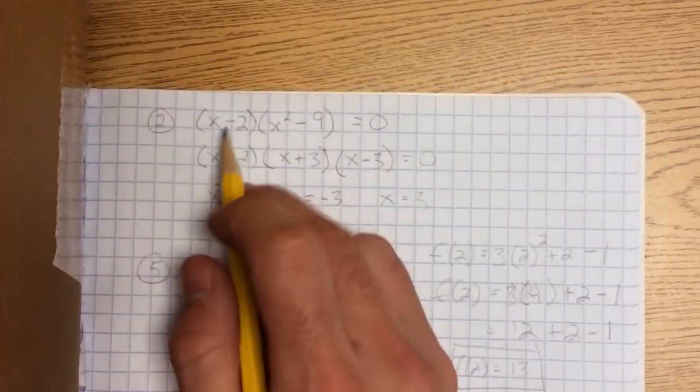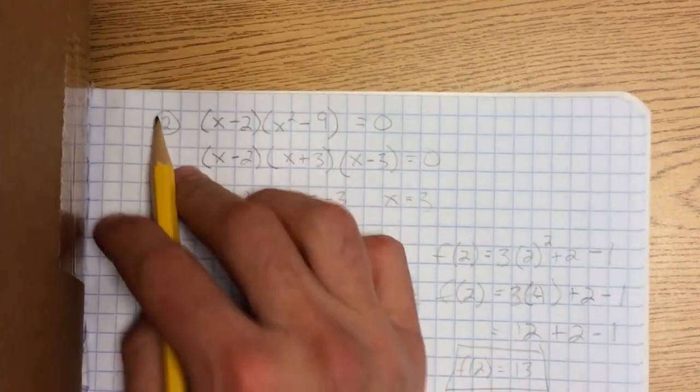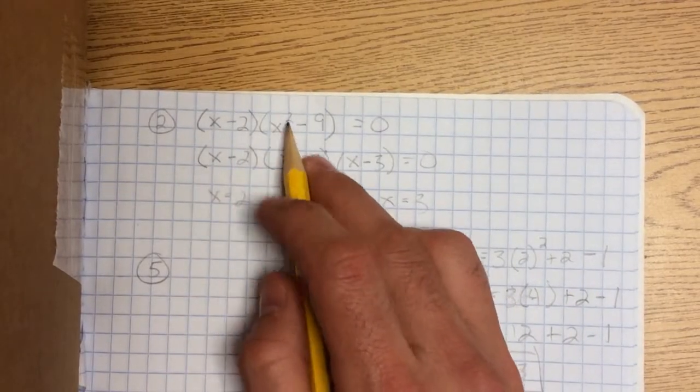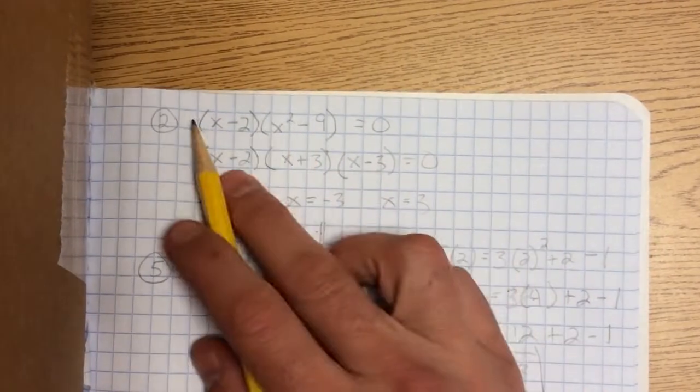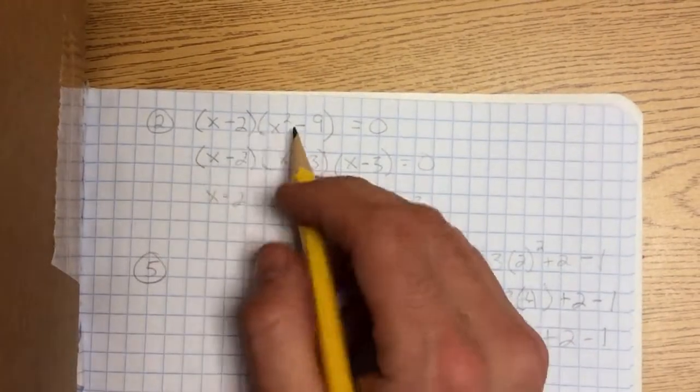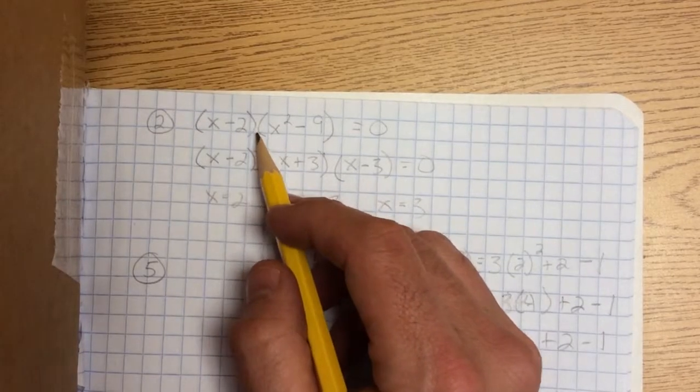Okay, this one says what are the zeros of this expression here? That means what are the solutions to the equation x minus 2 times the quantity x squared minus 9 equals 0. So like what values of x make this thing equal 0? So we're going to use the zero product property here.